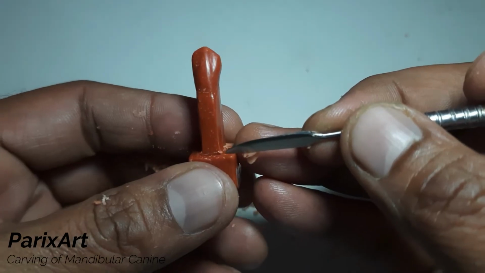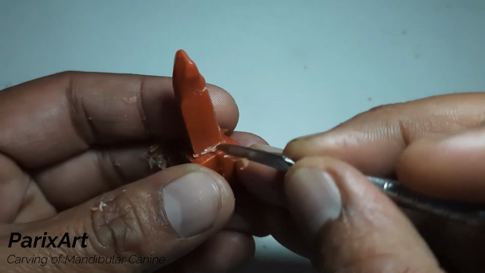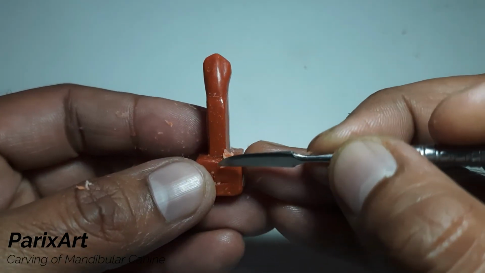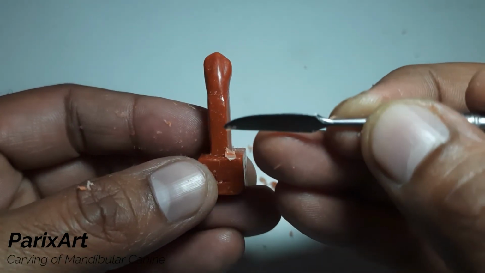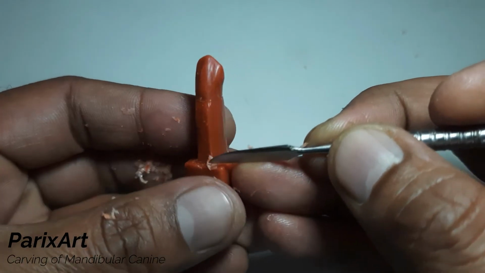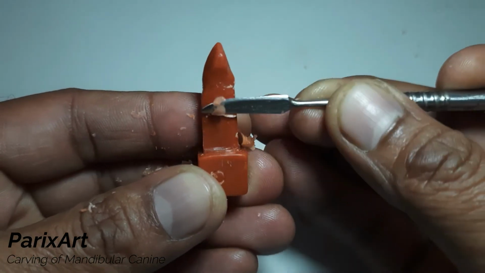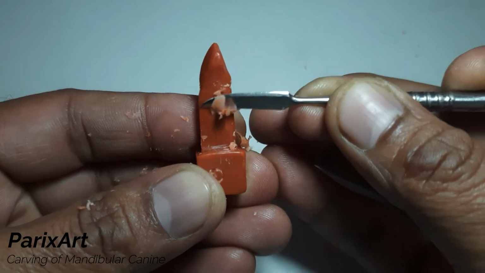Let's see. There's still a lot to do, not a visible taper here. We remember that the tip of the root is in the center, but if the tilt is present, it will be to the mesial. We'll be giving the mesial tilt of the root tip. See, we carve more at the apical third and now to the whole root.